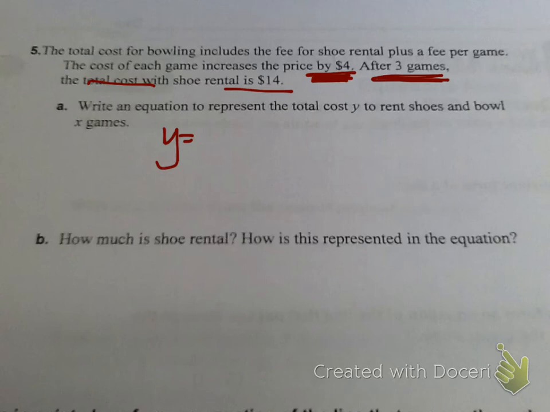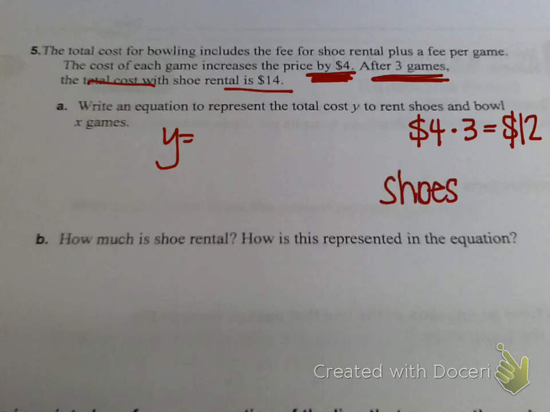So if each game cost $4 and they played 3 games, they had to have spent $12 on bowling, which means the shoes, if the total cost was $14, had to cost $2.